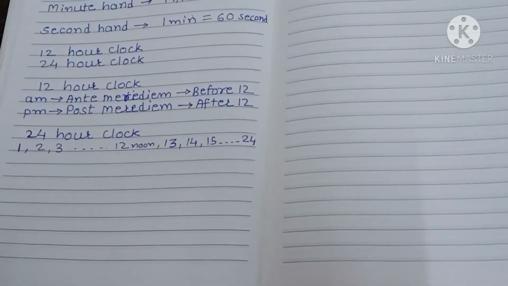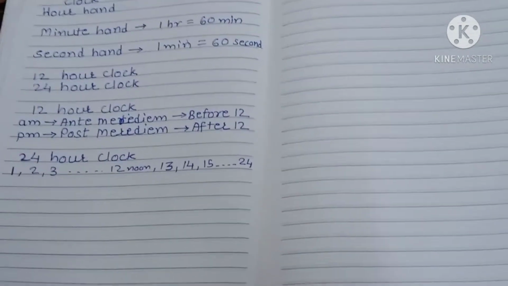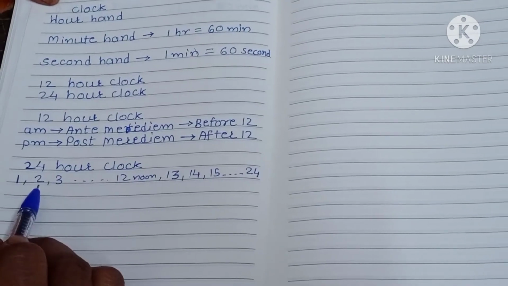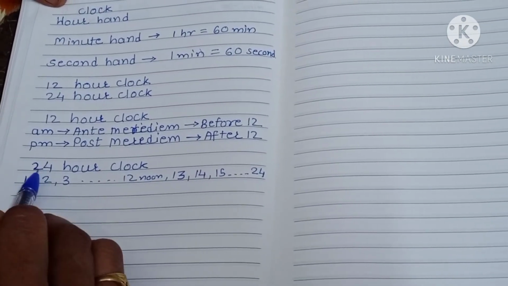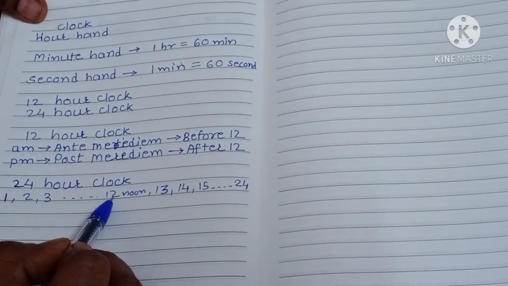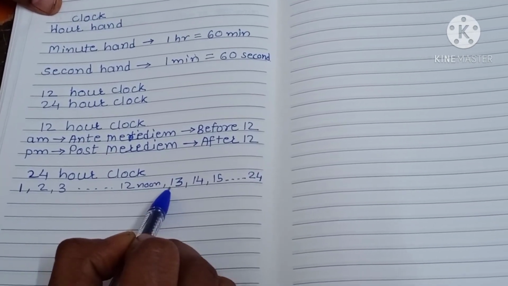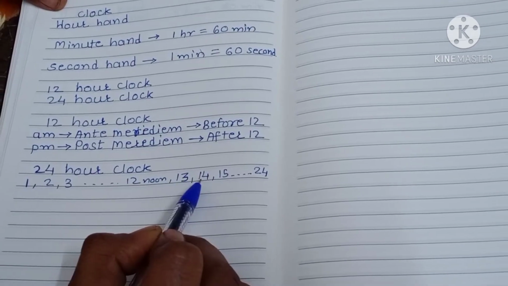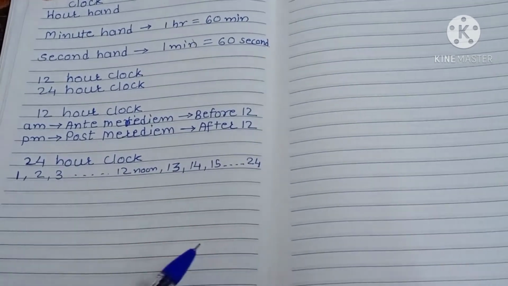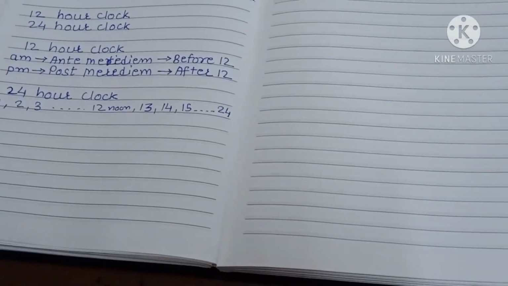So you know that one day is 24 hours. Like this, time is read in the 24-hour clock like 1, 2, 3 till 12 noon, and after 12 noon it continues as 13, 14, 15 up to 24. Okay, now let's take one example.